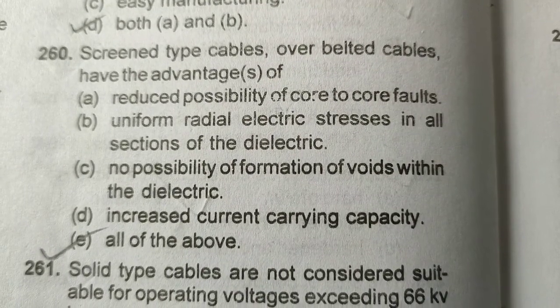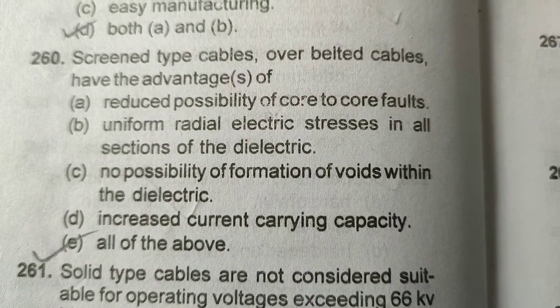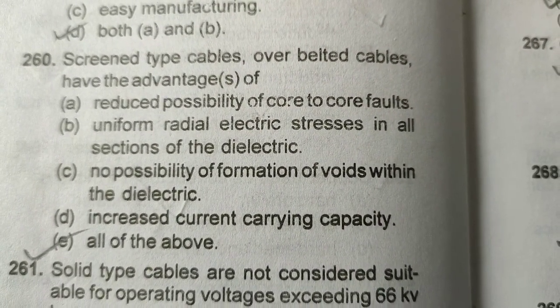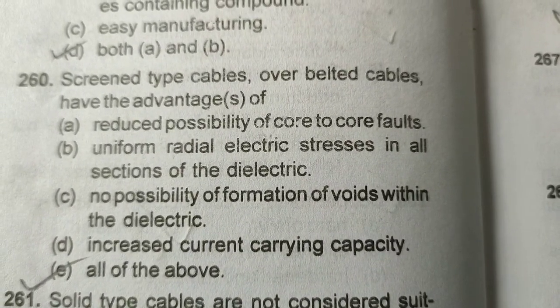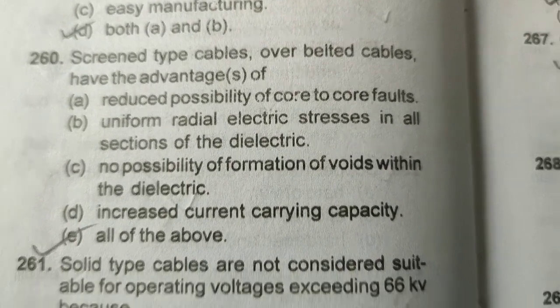Screened type cable over belted type cable has the advantages of reduced possibility of core-to-core faults, uniform radial electric stresses in all sections of the dielectric, no possibility of formation of voids within the dielectric, and increased current carrying capacity. All of the above.